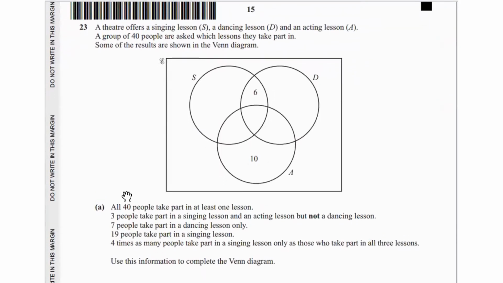Question 23 says a theater offers a singing lesson, a dancing lesson, and an acting lesson. A group of 40 people are asked which lessons they take part in. Some of the results are shown in the Venn diagram. All 40 people take part in at least one lesson, so that means there's no one outside.